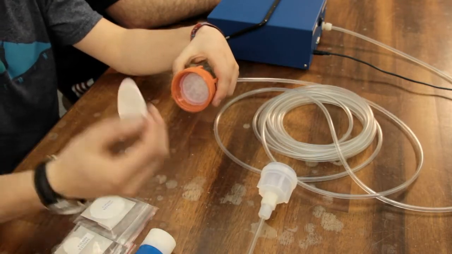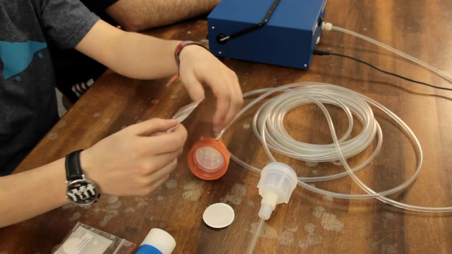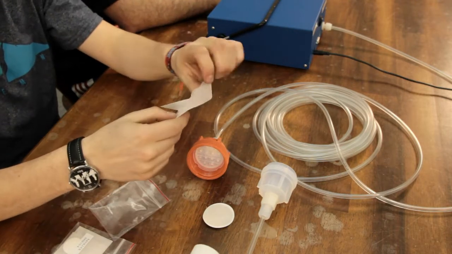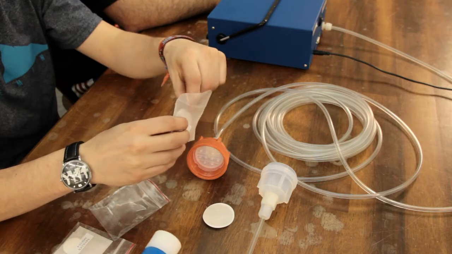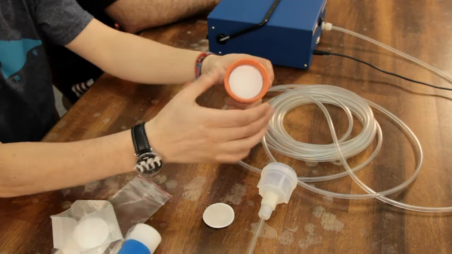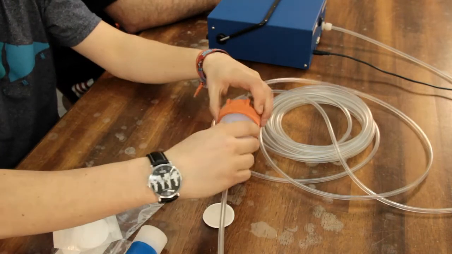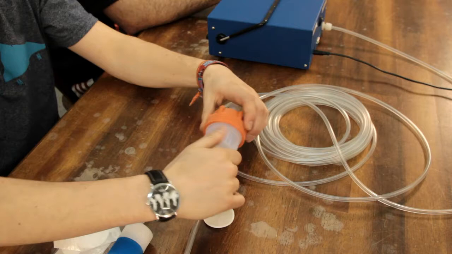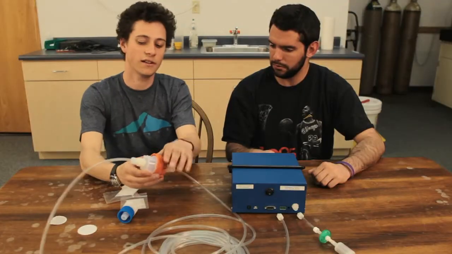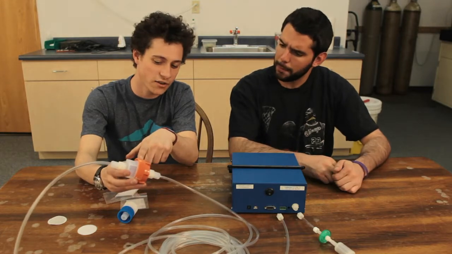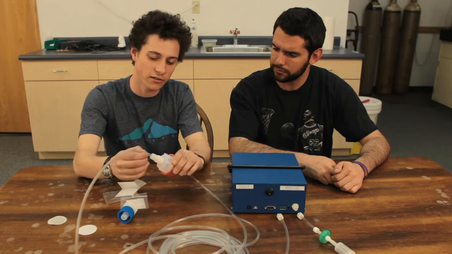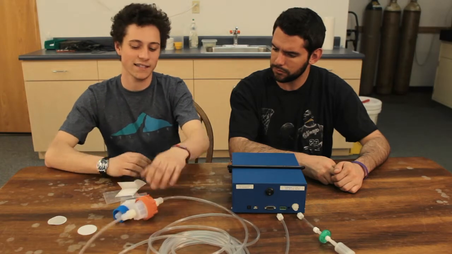Next, you can take the old one out, reach into your bag, and pull out a fresh one. Then, just place it back in, twist it back on, and you're set. Now you can follow the arrow for the direction of airflow towards your ozone monitor. After that, give your tubing a little tug, and that's all.